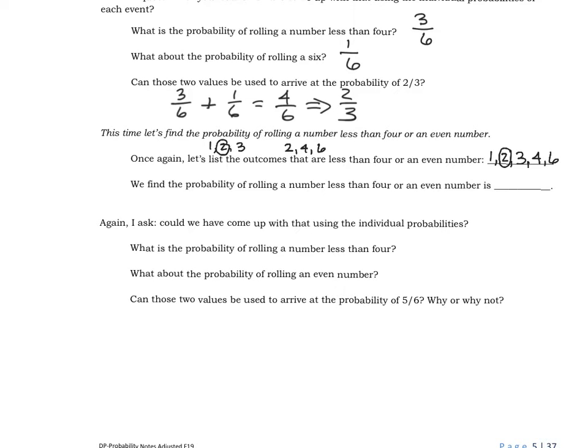So I think you see that we have that 2 that's in both of those categories, but we're only going to list that once. So the probability of rolling a number less than 4 or an even number, well, it looks like we have 1, 2, 3, 4, 5 favorable outcomes out of 6. And so they're asking us the question again, could I have come up with that using the individual probabilities? Well, rolling a number less than 4 is 3 out of 6. Rolling an even number, 2, 4, 6, is 3 out of 6. So can you use these two to arrive at my 5/6?